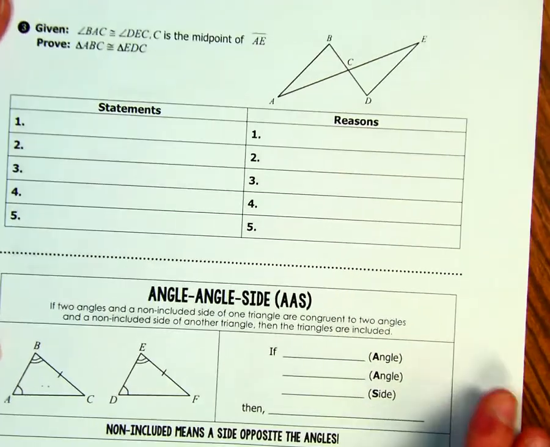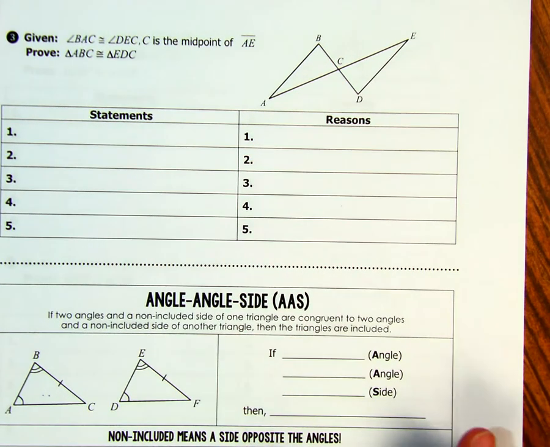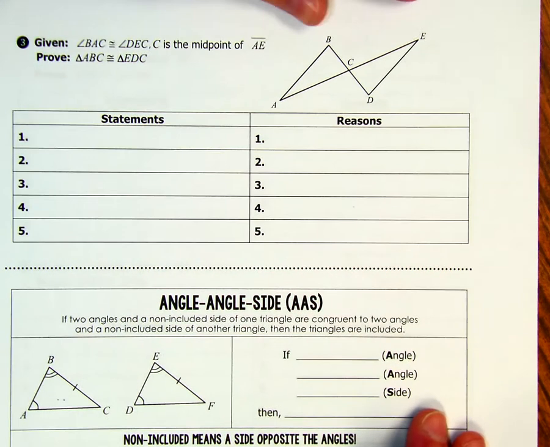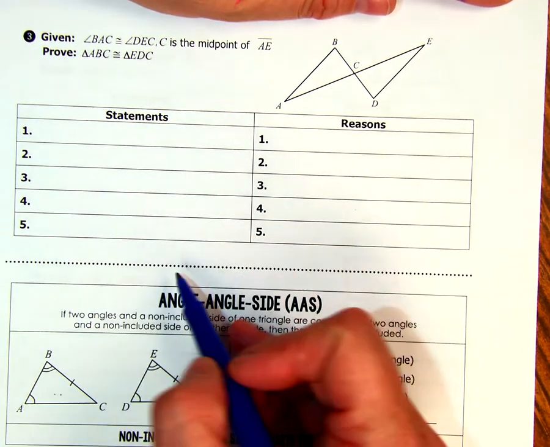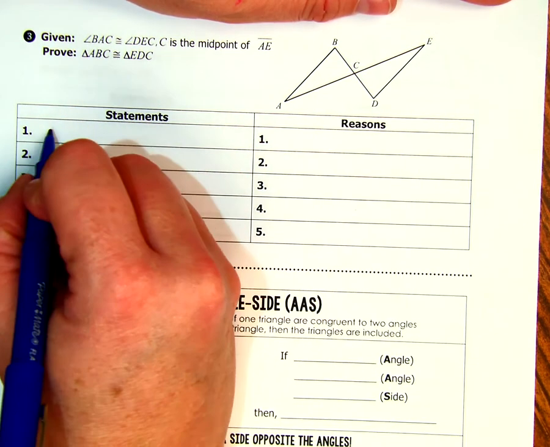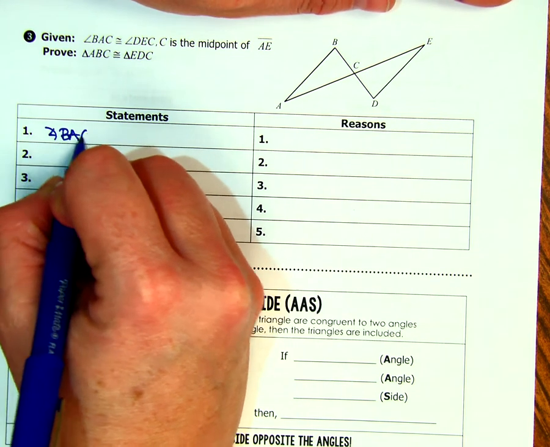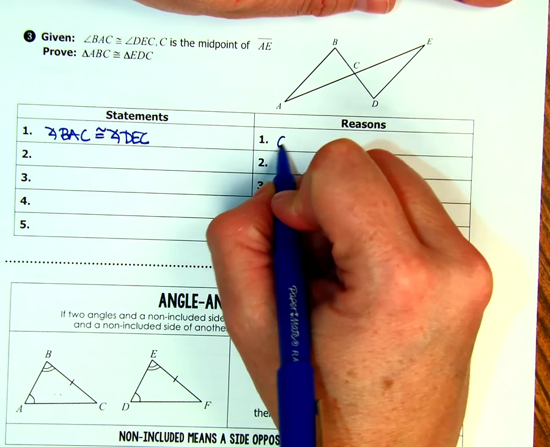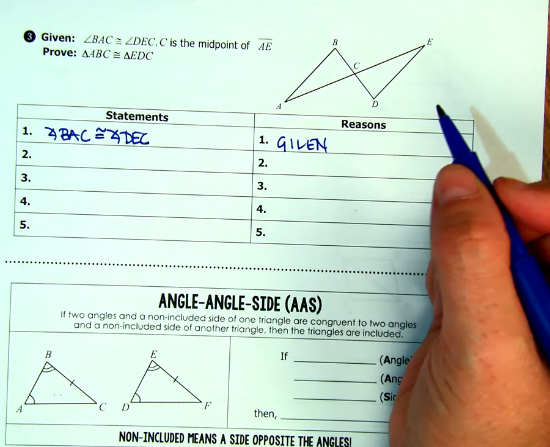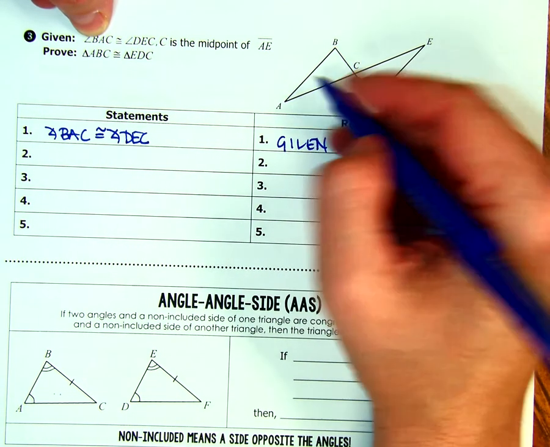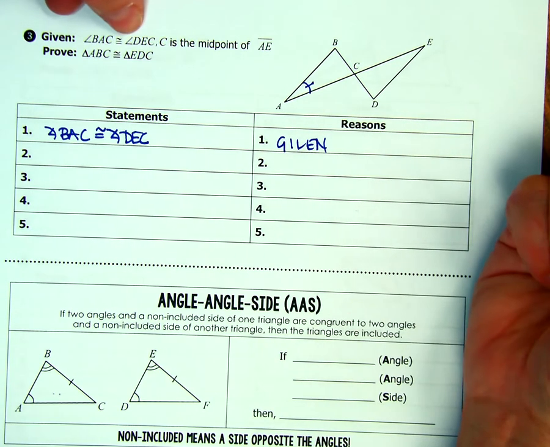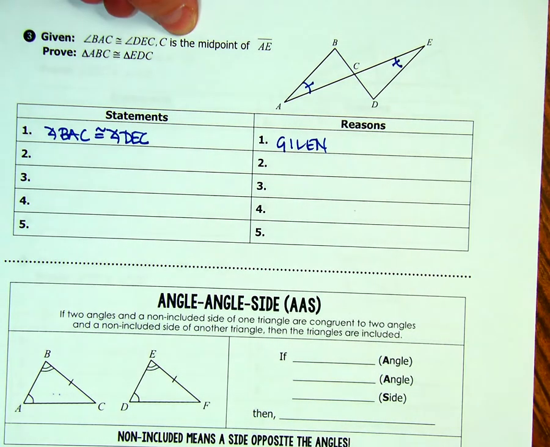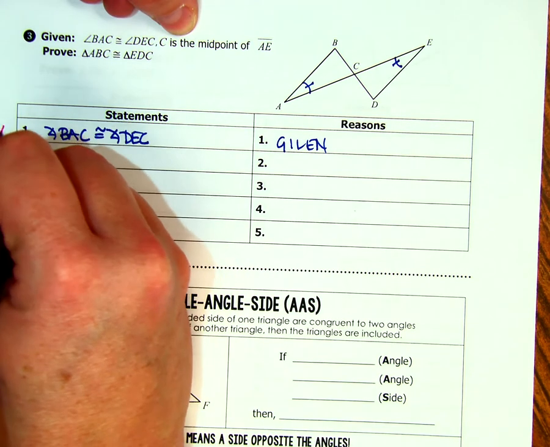Okay, I'm going to skip over to this bow tie. Zoom in here a little bit. So this is a from scratch. So angle BAC is congruent to angle DEC, that is given. Angle BAC, so that means this angle, is congruent to DEC, which is this angle. And I know that that proves an angle congruent.